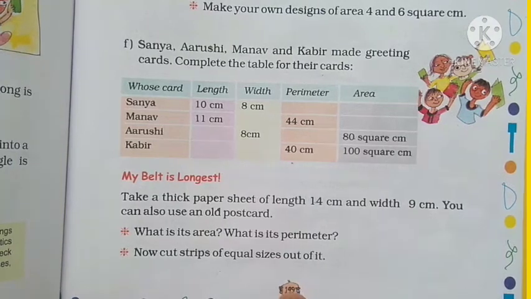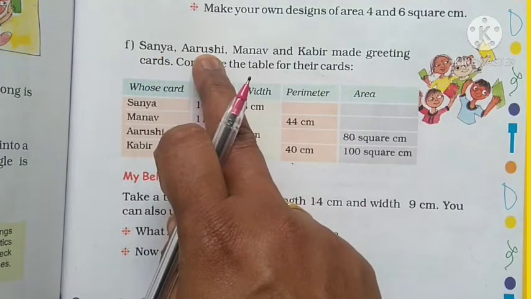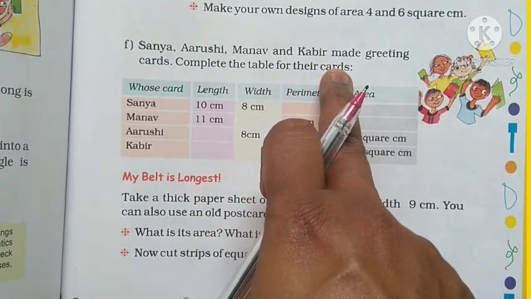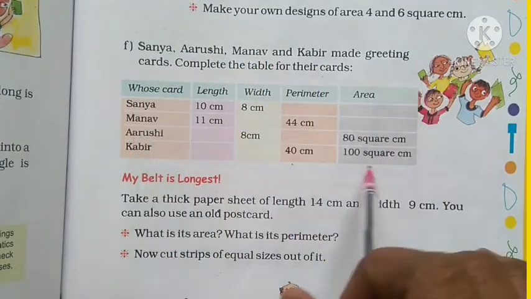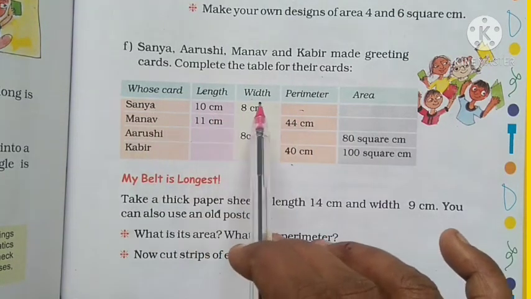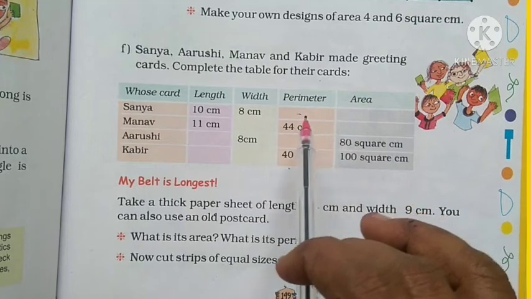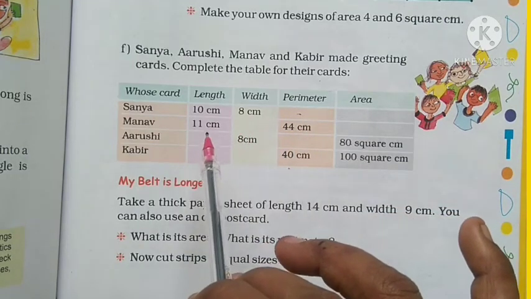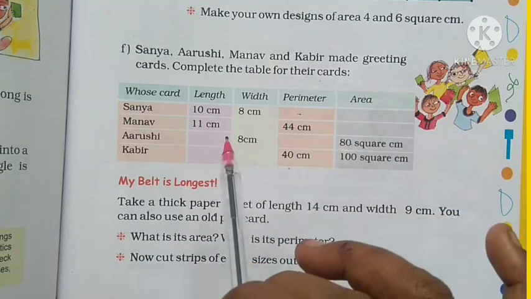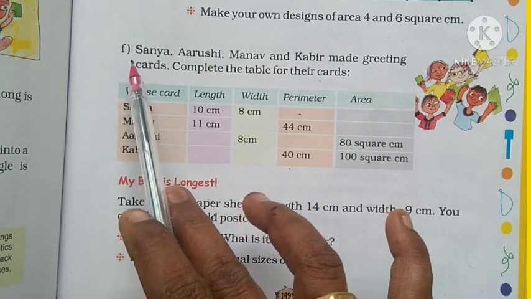In your textbook, page number 149, F question is there. Sanya, Arushi, Manav and Kabir made a greeting card. Complete the tables for their cards. So here the tables are shown. You have to find out the missing columns. In the first question, length and width are given. You have to find out the perimeter and area. You have to know the formula. Using those formulas, you have to find out the perimeter and area. The next, third and fourth are also done the same way. Using the formulas, you have to find out the missing columns. Understand? So this F question is homework that you have to do in your notebook.